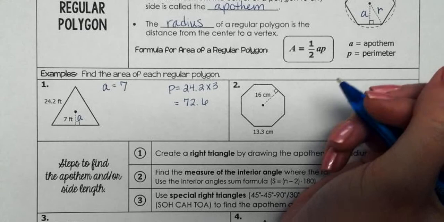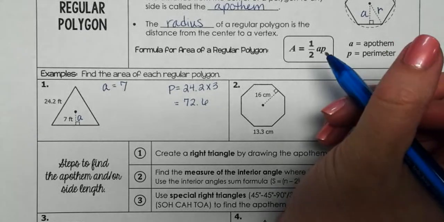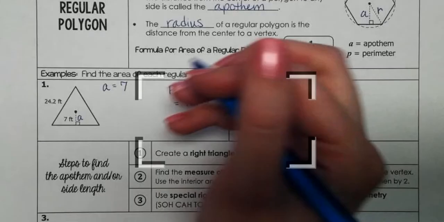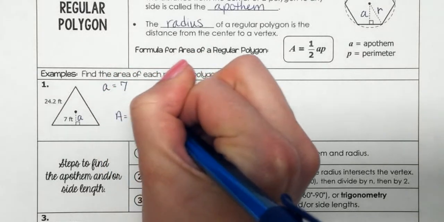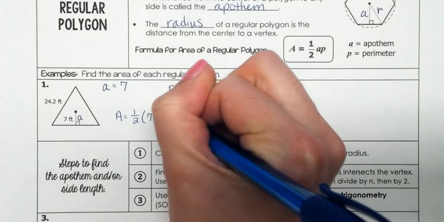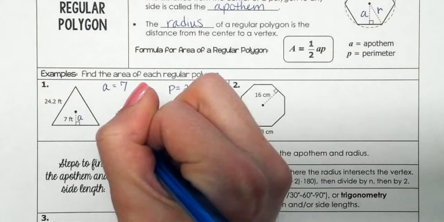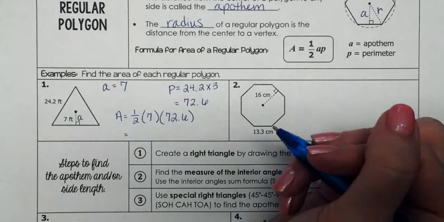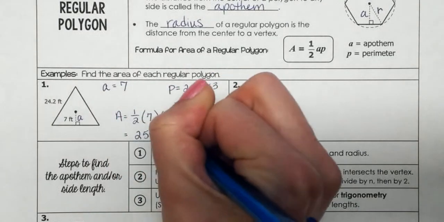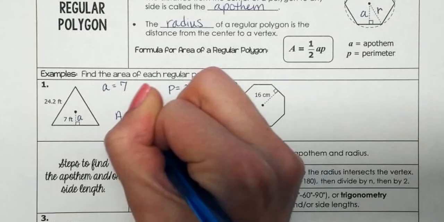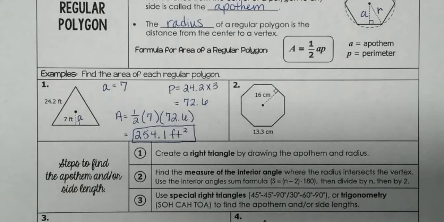So now that I have the apothem and the perimeter, I have what I need to find the area. So 1/2 times 7 times 72.6. So when you plug that in, you get 254.1 feet squared. Area is always squared. Okay. Make sure you have that written. Let's look at number 2.